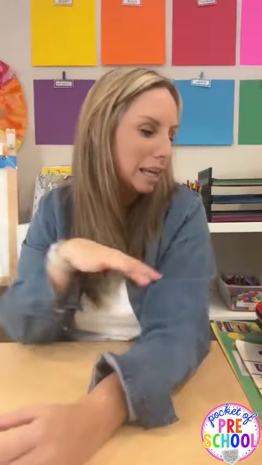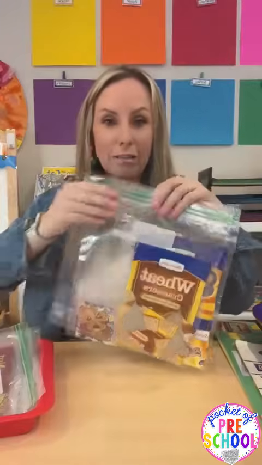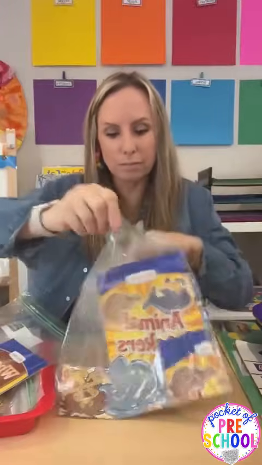Okay, now I wanna tell you some more fun activities I like to do with containers that are covered in environmental print. So I love to make puzzles. So these are what we would have at my school for snacks.